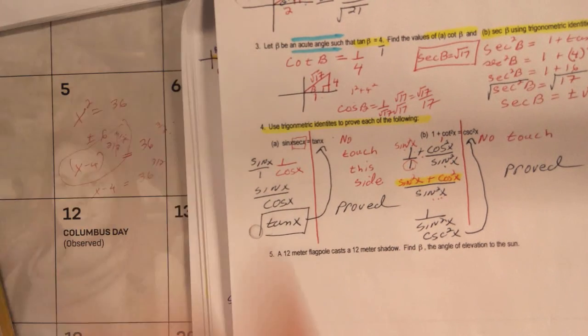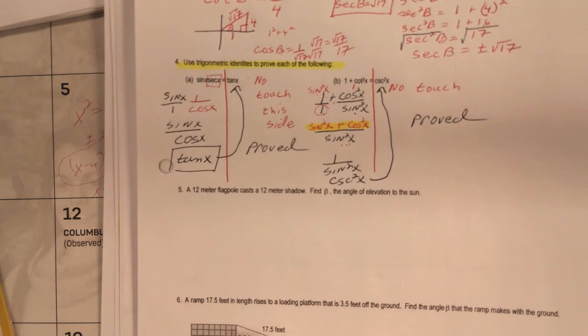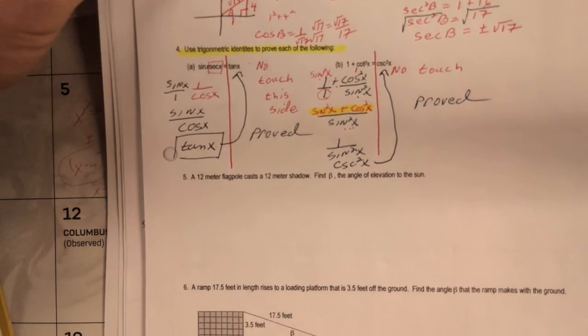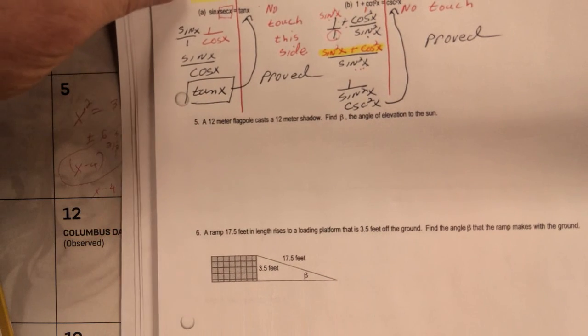Isn't this fun? That's what you're going to be doing. They get really complex, so you have to learn this stuff. And then we have 2 more to go, and we're done for today. Not unless you have more questions.